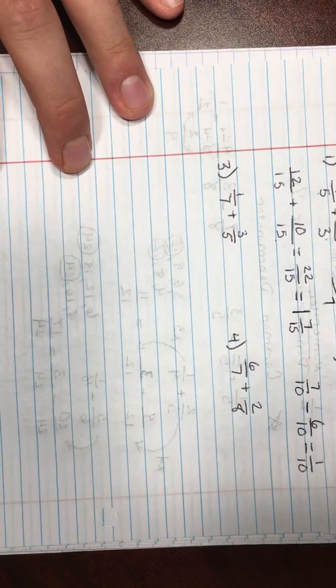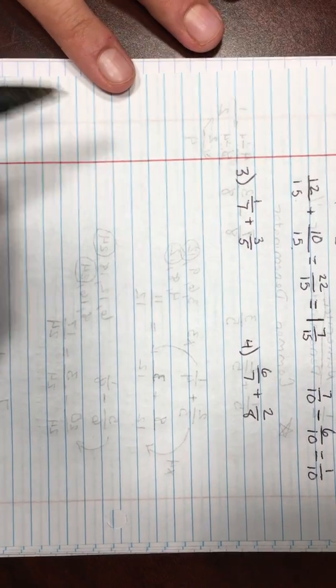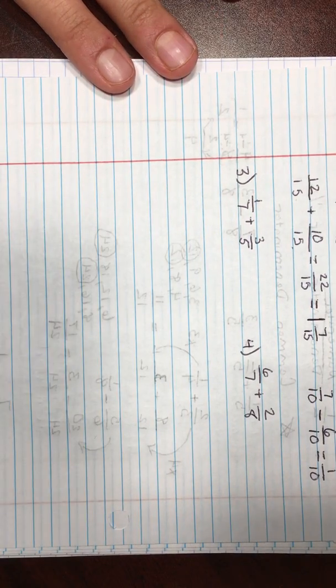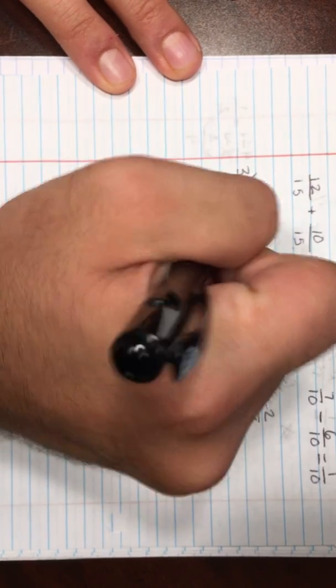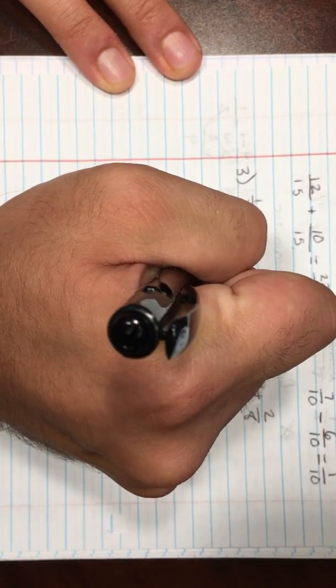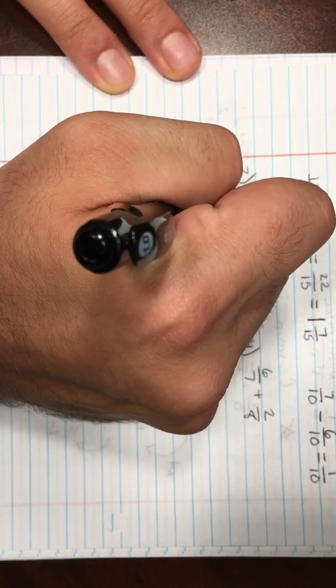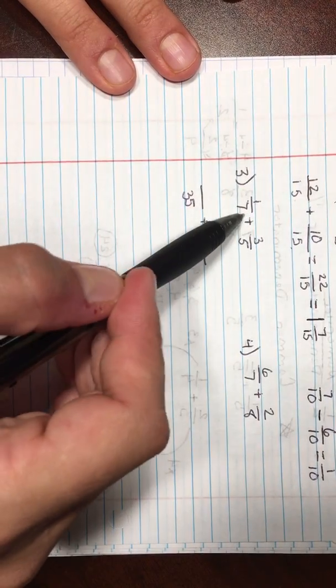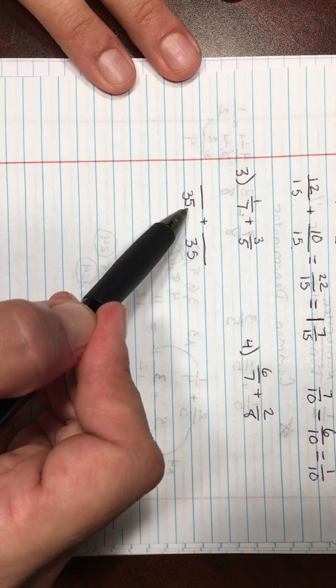Okay, so let's try now the bigger numbers. All right, 7 and 5. There's really nothing about it. You just got to multiply them in this case, which gives you 35. 7 times 5. So we're going to have a common denominator of 35. All right. Now again, 7 times 5 gives me 35.